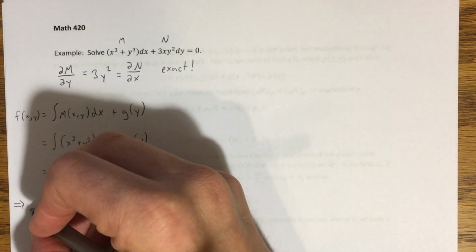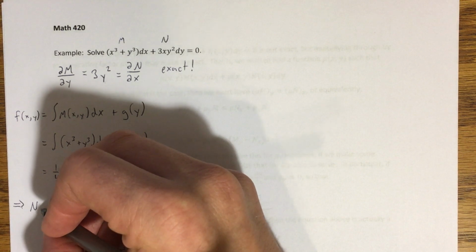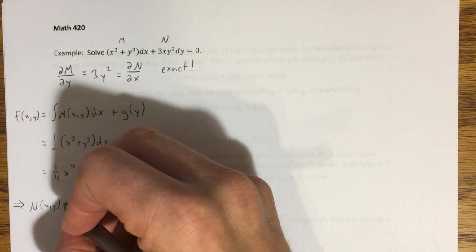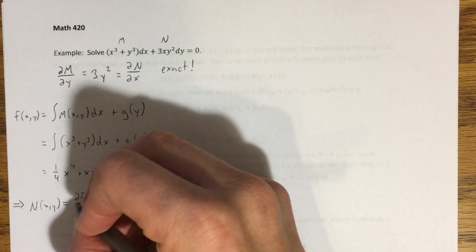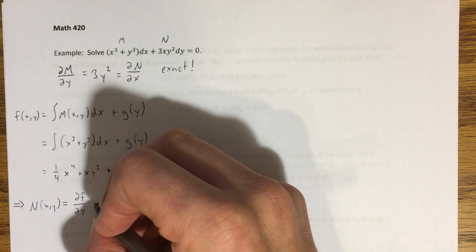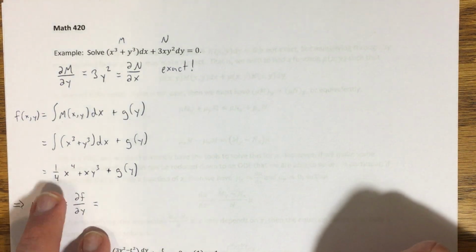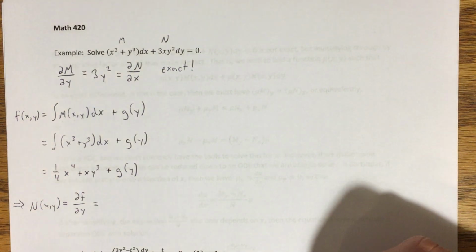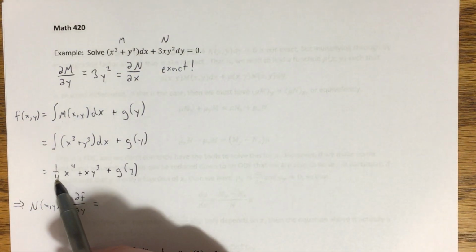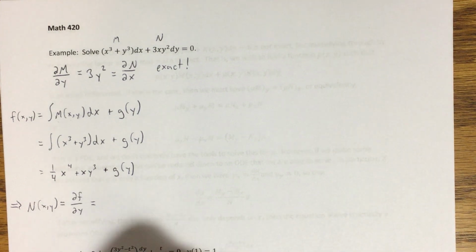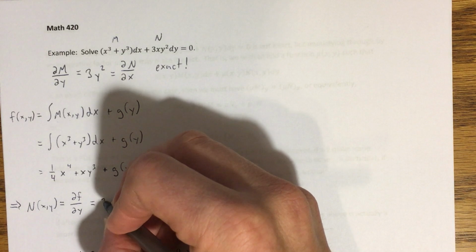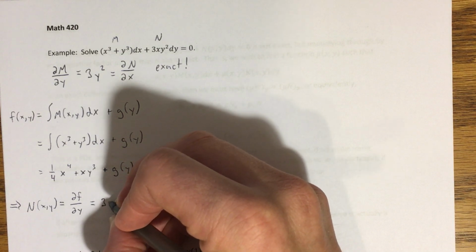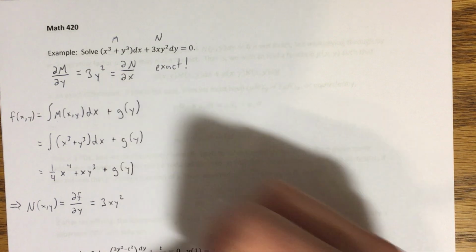This implies that n of x, y is equal to, once again, the partial of f with respect to y, but that's equal to this thing differentiated with respect to y. This entire first term here only includes an x, so it's going to go to 0. This term right here, differentiated with respect to y, is equal to 3xy squared.